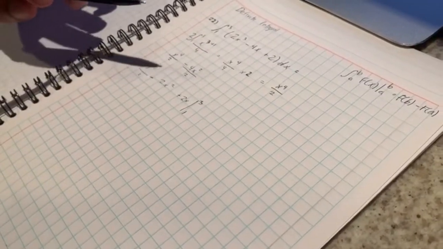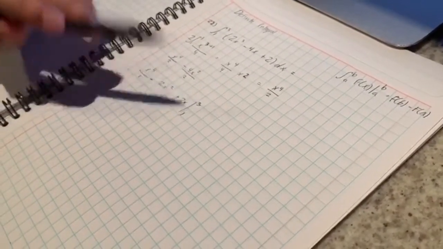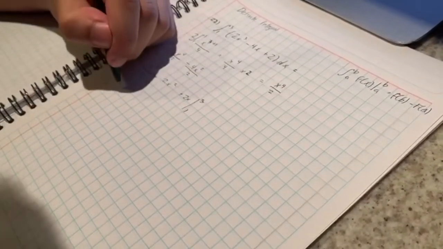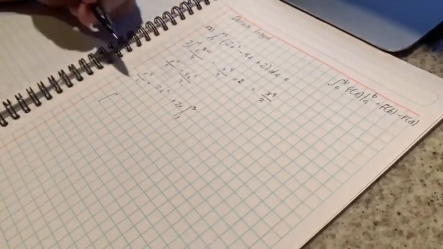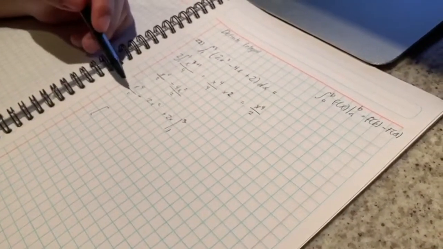So the next step is a very important step, which involves the 3 and the 1. We'll make different parentheses, and the numbers in the bar will take the place of the x.